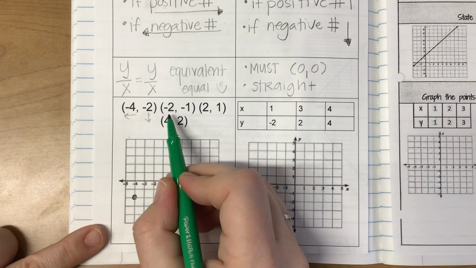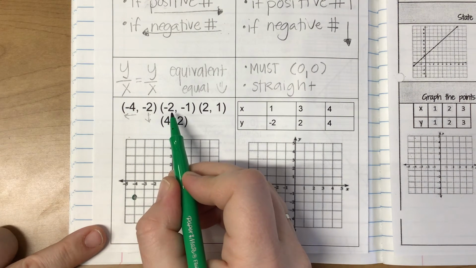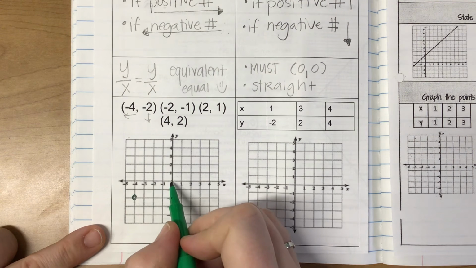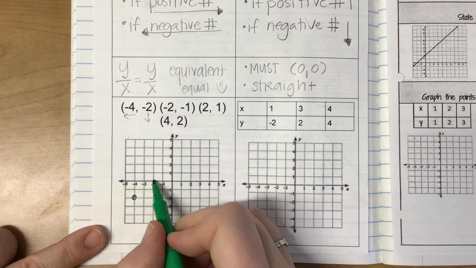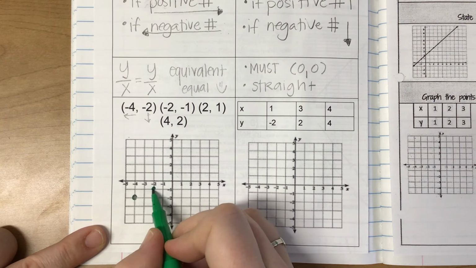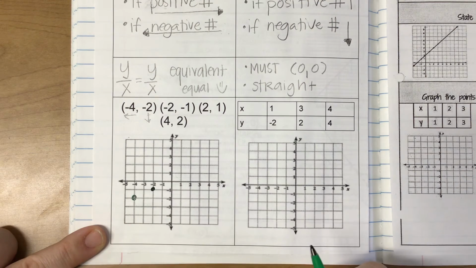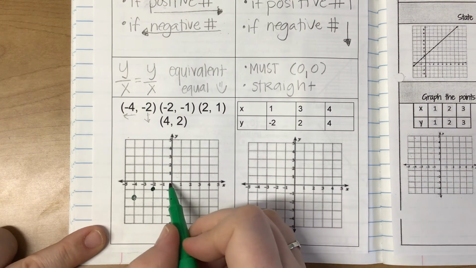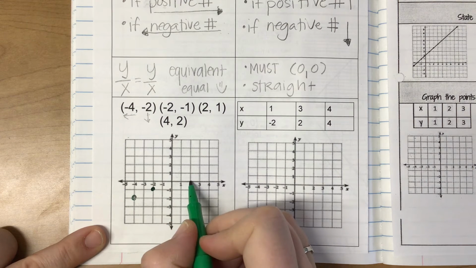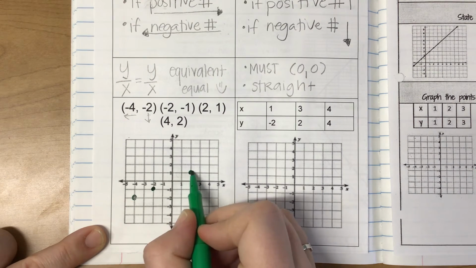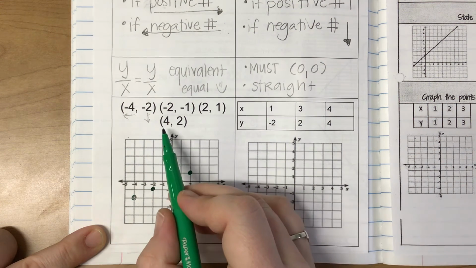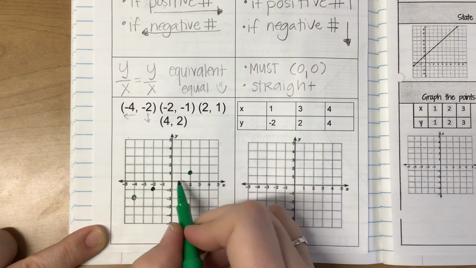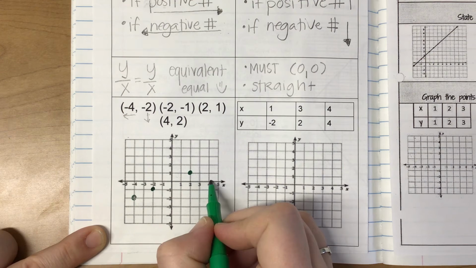Now this one, -2, -1. Now I start at the middle again. 2, 1, and 4, 2.